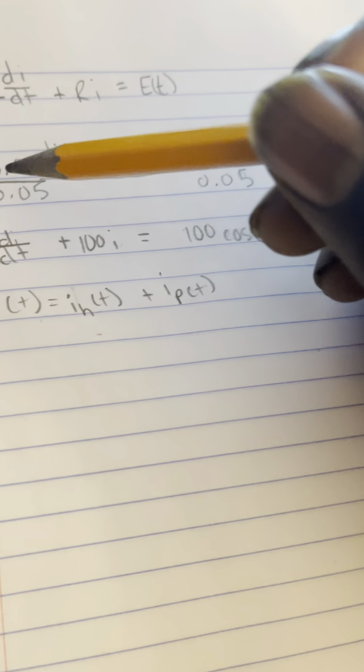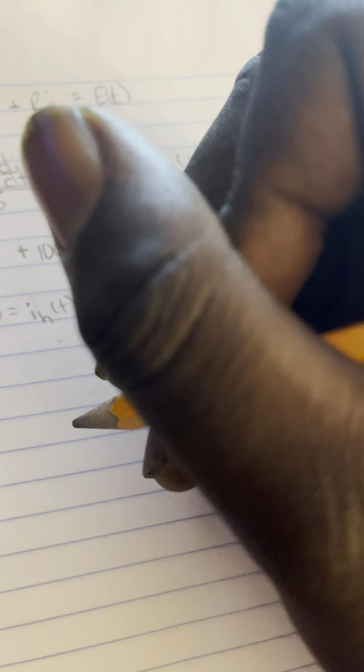So we have di/dt plus 100i, and in this case, instead of the right side, we have 0.